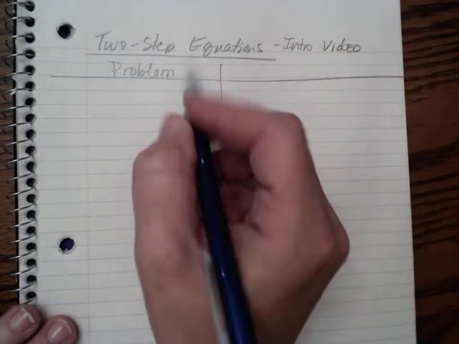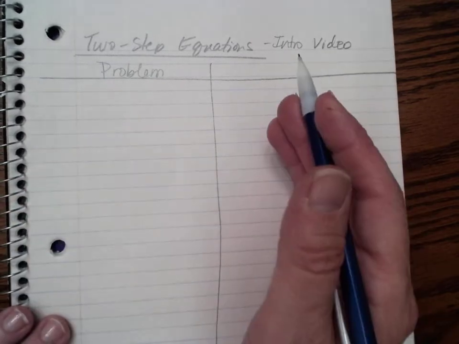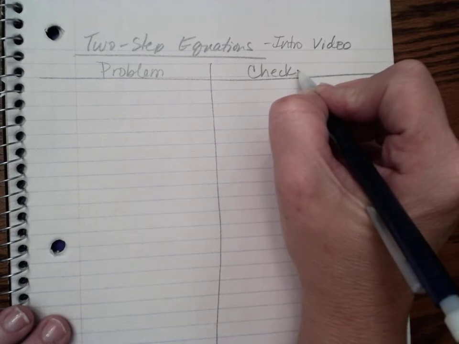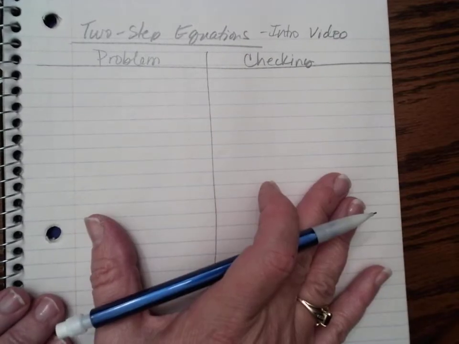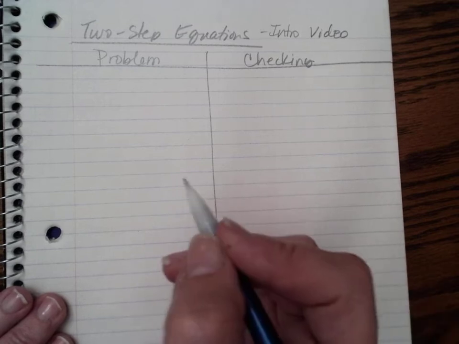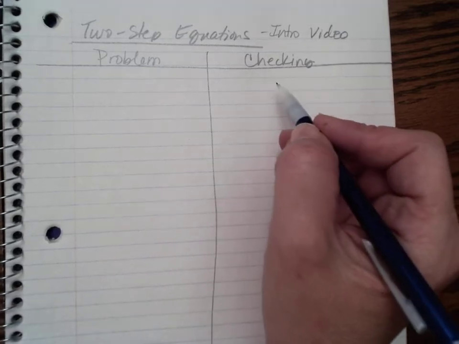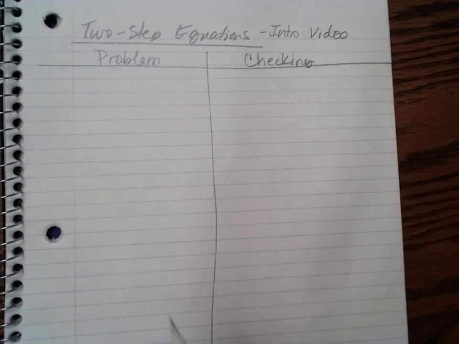Meaning I'm going to show you how we want you to set up your problem and how we want you to check it. So you will be solving and checking. We're going to start with two-step equations so you can get into the good habit of how to do that and the knowledge of how to check correctly. Then when we get into more difficult problems, it won't be so overwhelming.